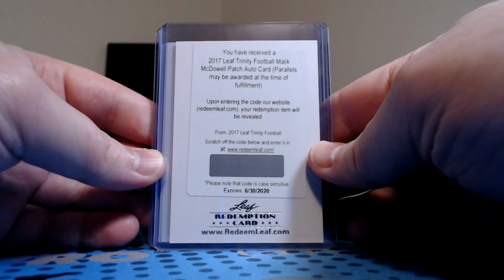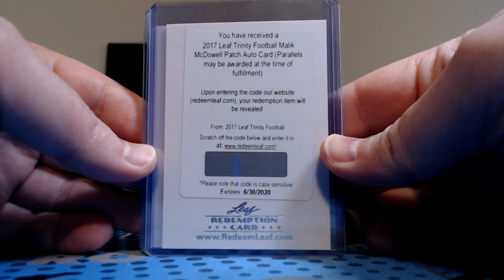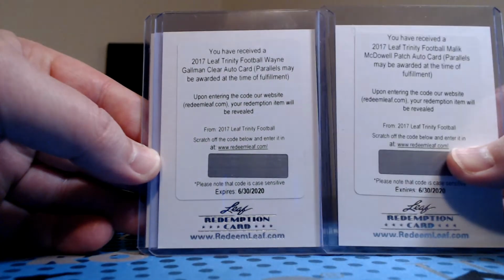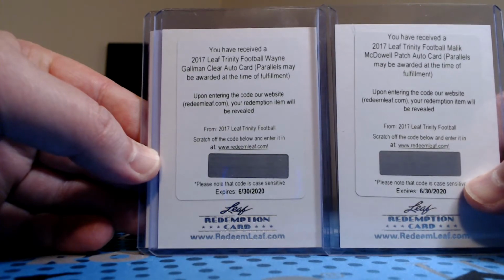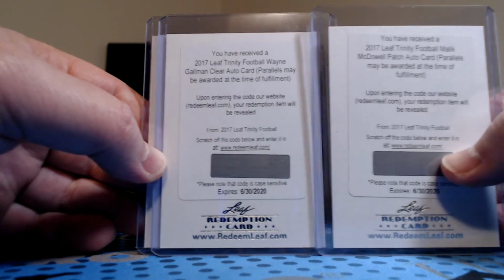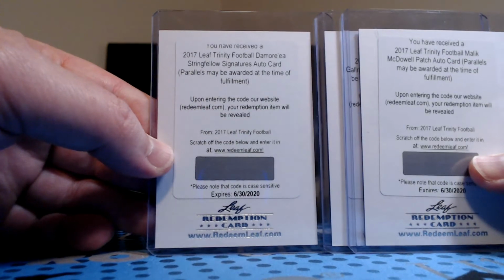All right, let's go over the redemptions one time before we do the random. We got Malik McDowell, which will be a RPA. Won't know the number until it comes back. So I definitely recommend redeeming these, y'all. Wayne Gallman, which will be the clear. And then the 3rd slot, the Demore Stringfellow, which will be inscription. So we got one of each kind of card. I'm just going to use their last name. So I'm going to put McDowell, Gallman, and Stringfellow. Yeah, that was a really nice one overall.